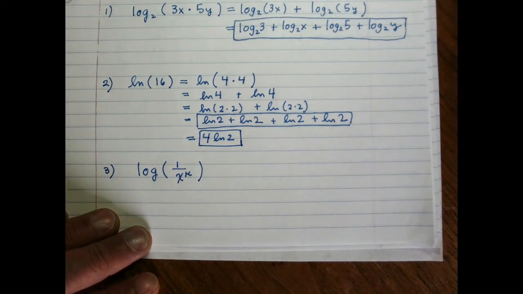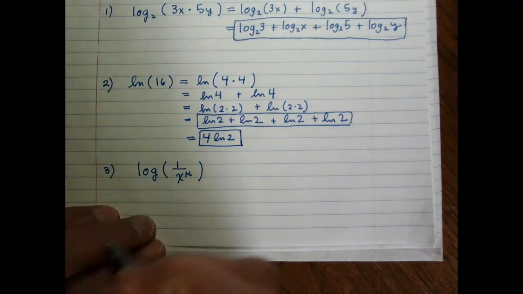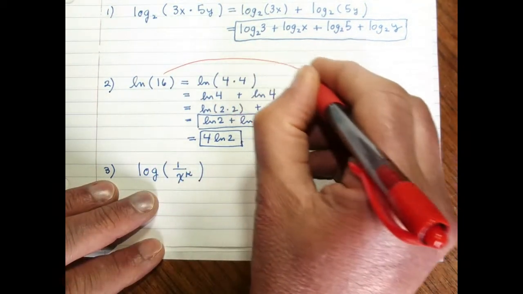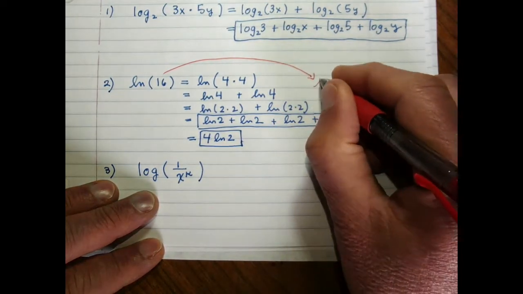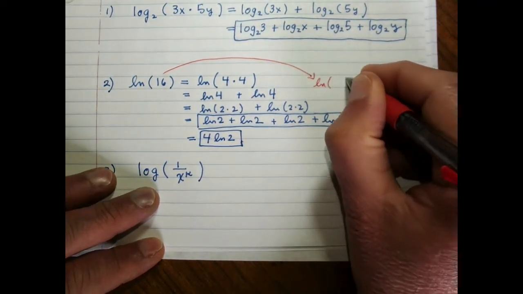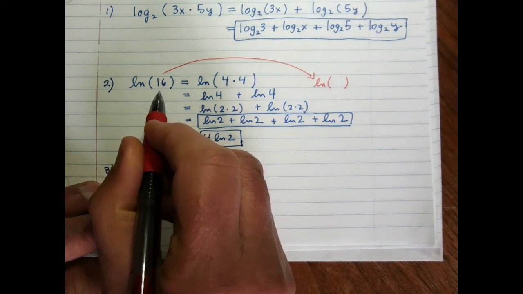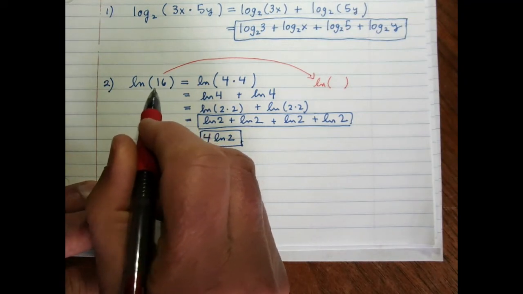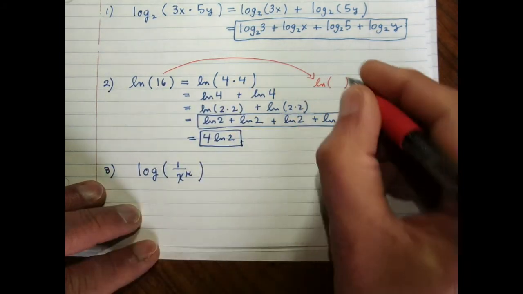Now there's another way we could have looked at this problem. We could have thought of 16 in a different way, because 16 is 2 times 2 times 2 times 2. It's 2 to the 4th power.